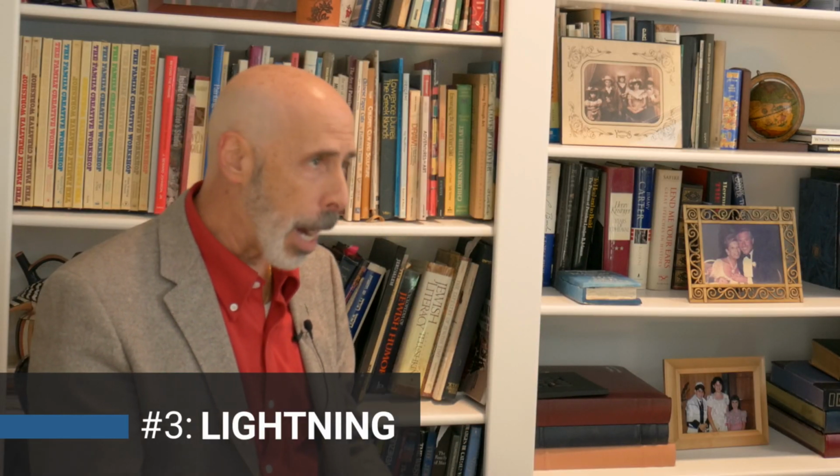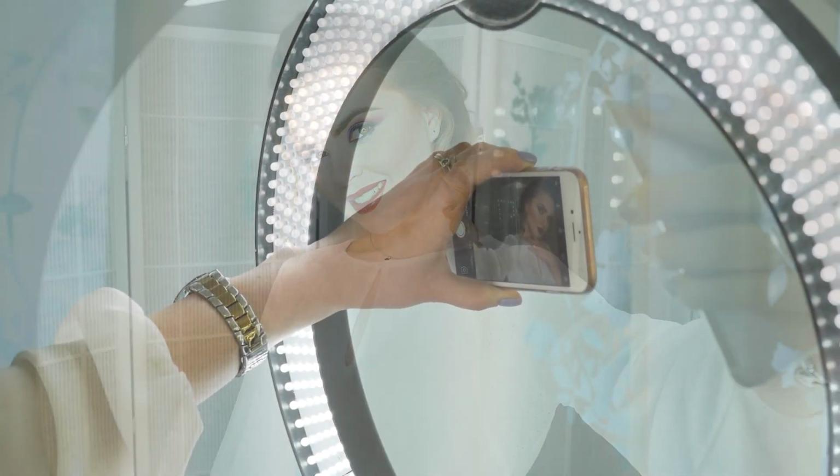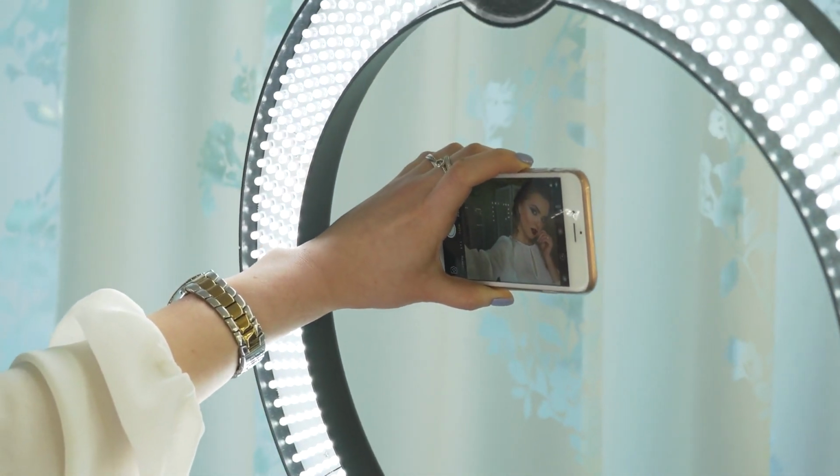So camera, audio, and third, lighting. We've got to pay attention to the lighting. We paid attention to lighting here when we were getting together for this. So I will tell you that something as inexpensive as a ring light can help you out. Ring lights, you'll see, are plentiful online, right around $100, maybe with a stand a little bit more.